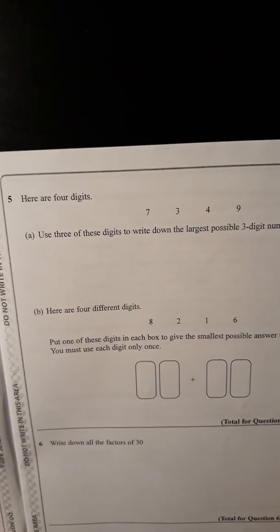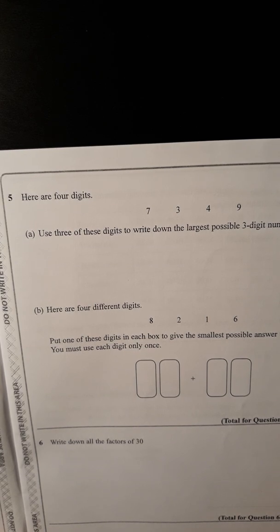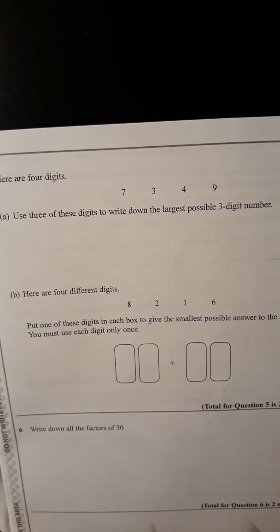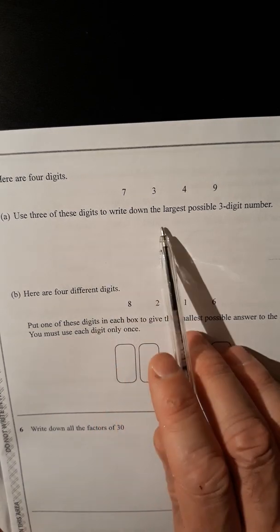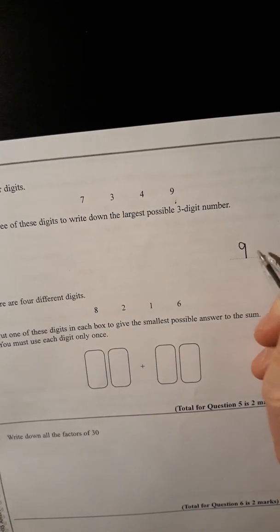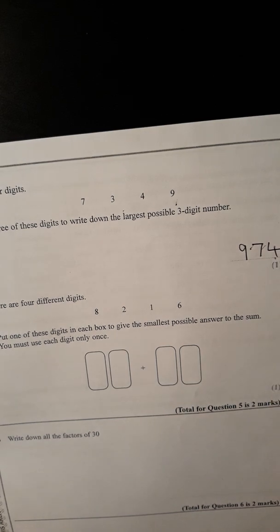Question 5. Here are 4 digits. Use 3 of the digits to write down the largest possible 3-digit number. Just make sure you read the question carefully. That's all you need to do here. The mistakes people really make with this is if they don't use 3 digits. So you want the biggest digit first, 9, then the next biggest, 7, and then the next biggest, 4, 174.